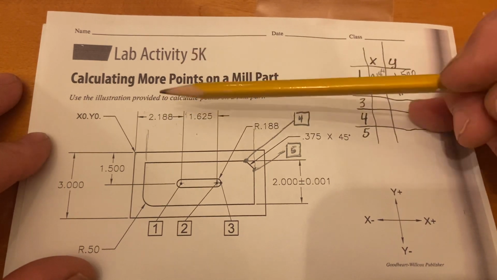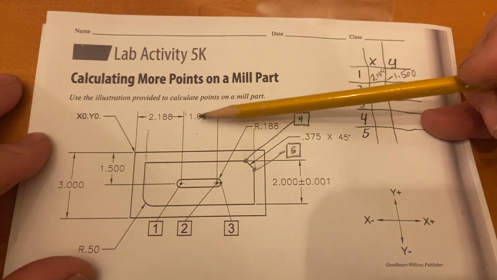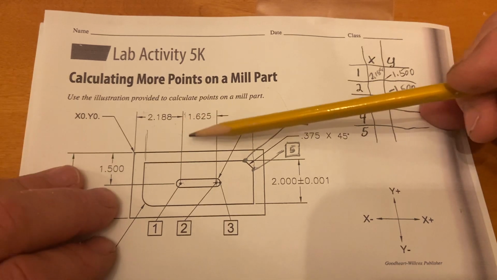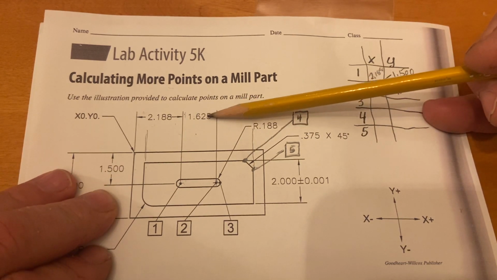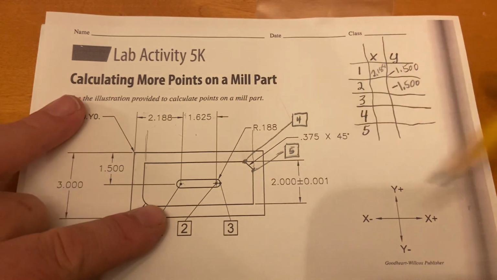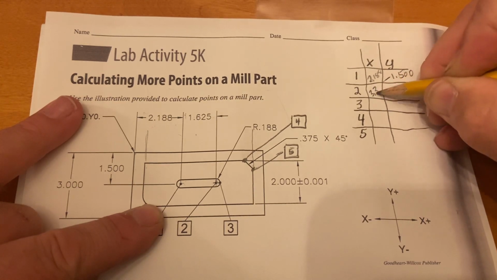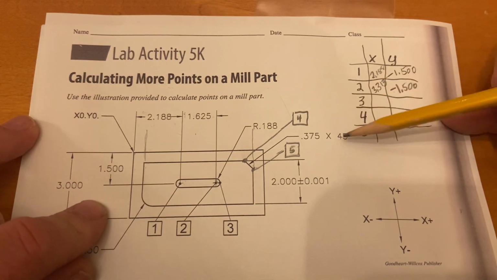So we'll go real quick. The 2 plus the 1 is 3, and then .625 and .188, we're looking at .813, so that'll be 3.313. You guys check my math. I'm doing that in my head, but I think that's right.